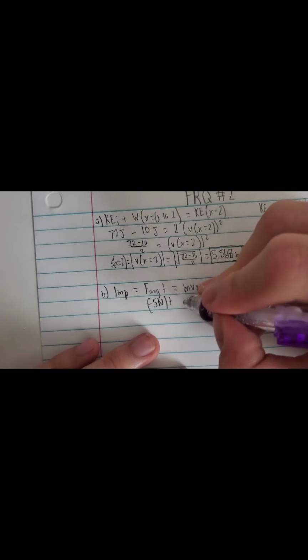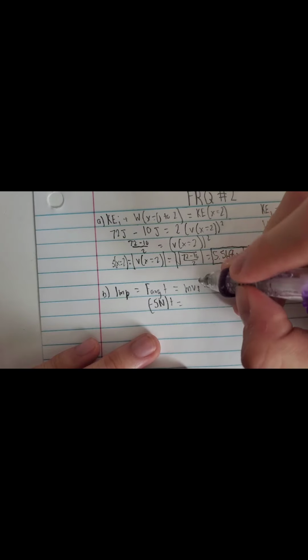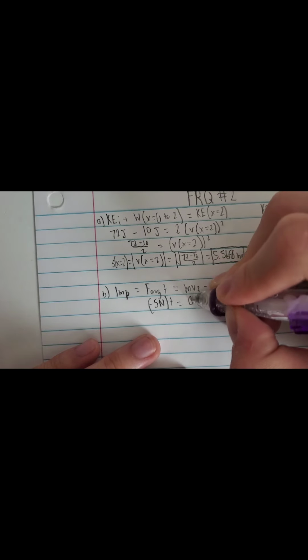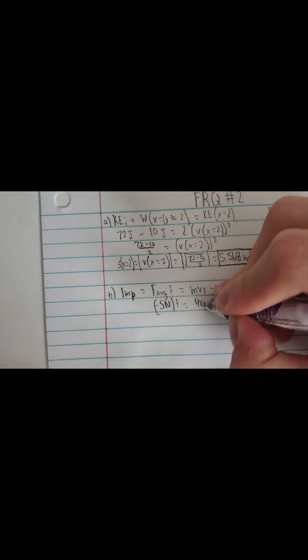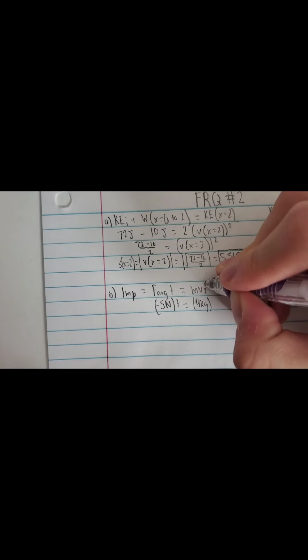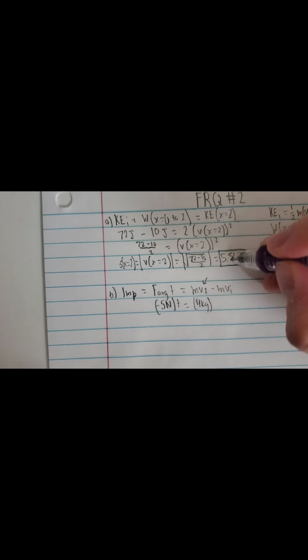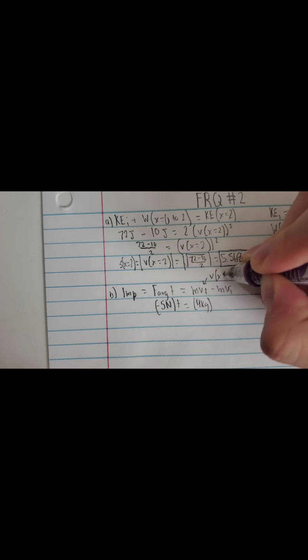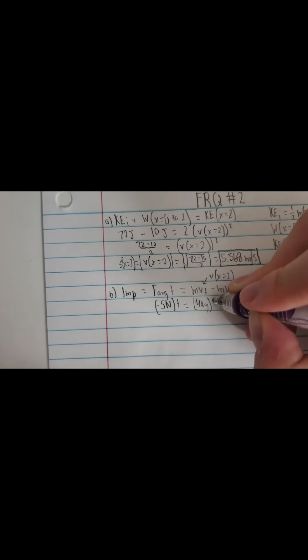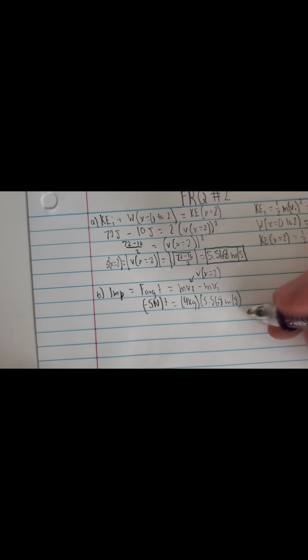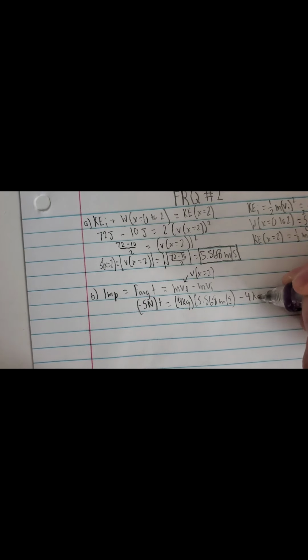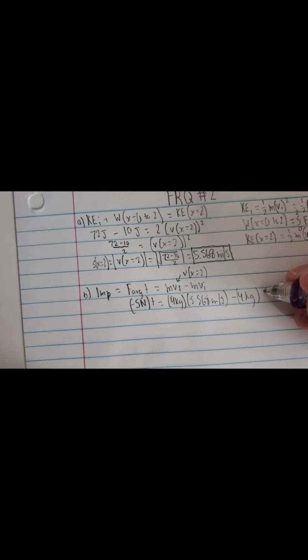So -5 newtons is our average force. t is what we're trying to solve for. Mass is 4 kilograms. VF, this VF is our v at x equals 2, and this is 5.568 meters per second. Our mass is 4 kilograms, and our VI was 6 meters per second.